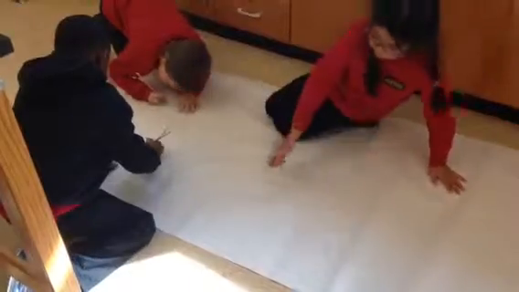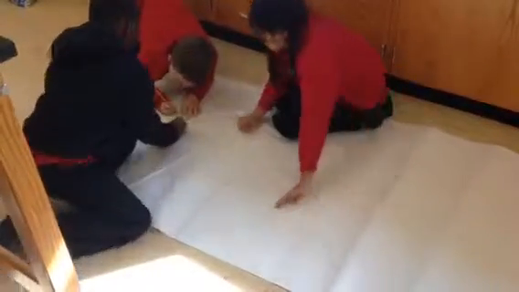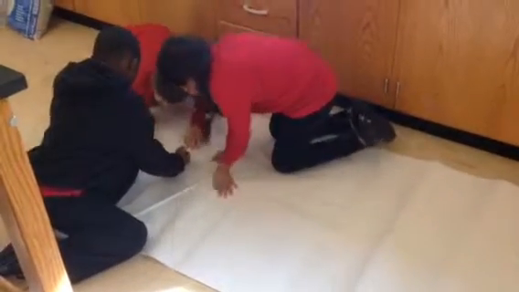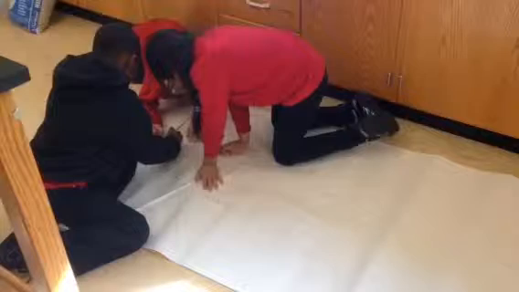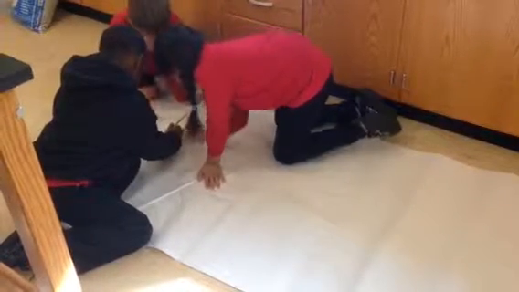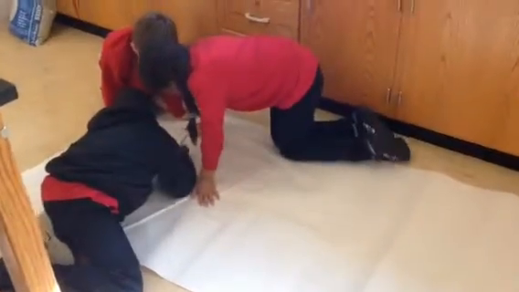Okay, so now you need to start drawing the bone. Where's her head? You need to lay down again, because I need to see her neck, and then you need to see her head. So think about your skull.